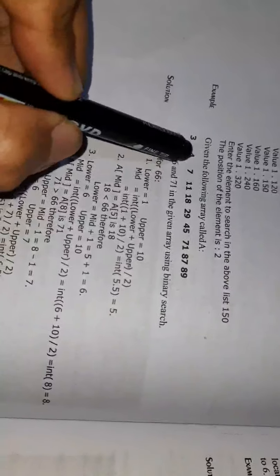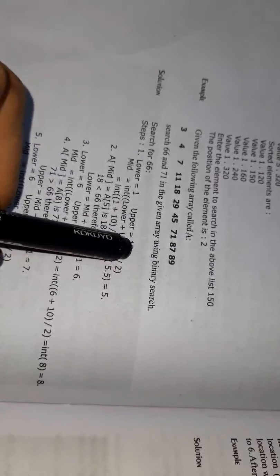In the first step, lower is 1. In this textbook, it is taking the array element positions. This 3 will be stored in the first array element: 1, 2, 3, 4, 5, 6, 7, 8, 9, 10. So 89 will be stored in the 10th array element. So here, lower is 1, which is 3, and upper is 10, which is 89.